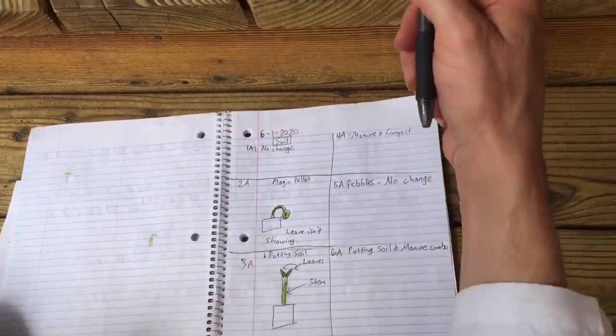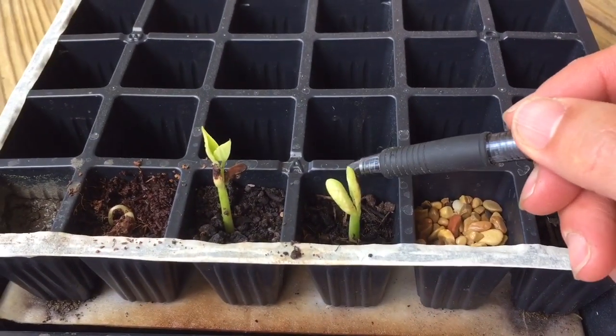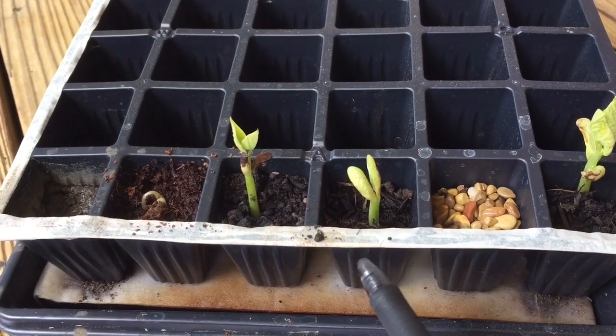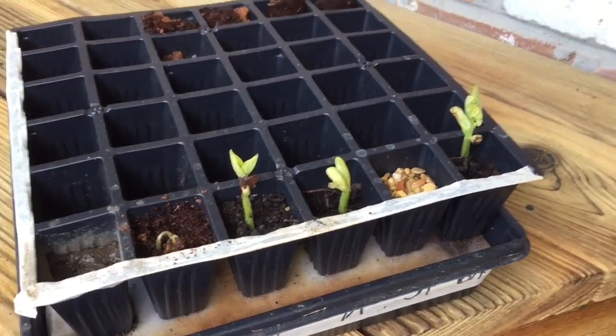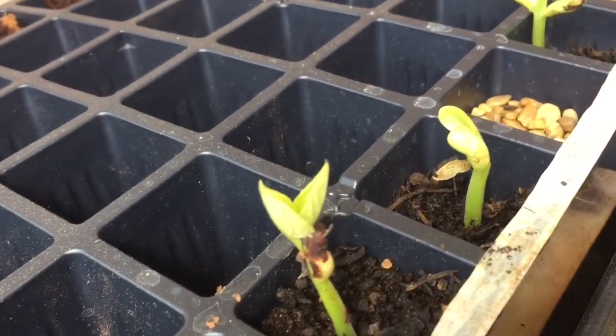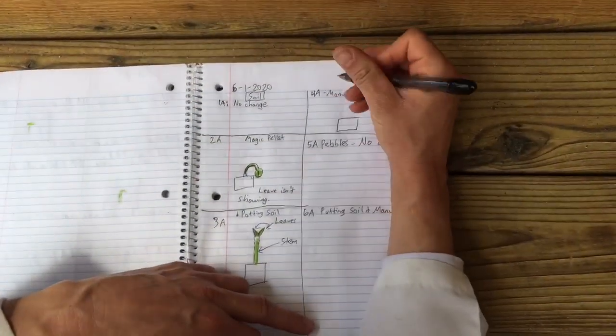All right, 4A, this is kind of interesting. These leaves here you can see are kind of curved, as opposed to the leaves over here are kind of pointier. So we have another, and then on this other side over here, you can see another leaf right here. All right, and this is the manure and compost. So we're gonna take a little drawing here.